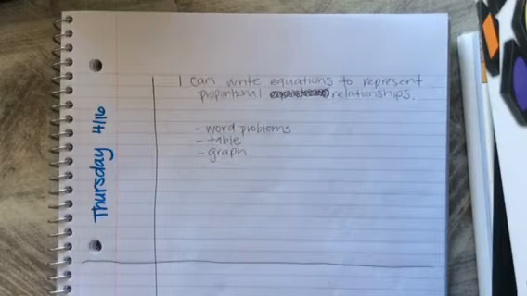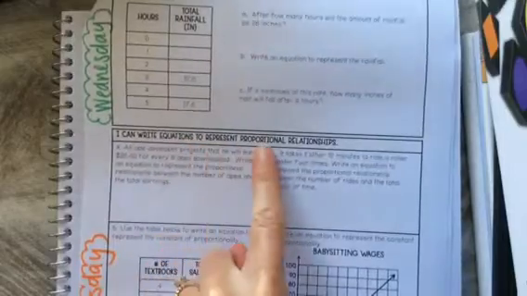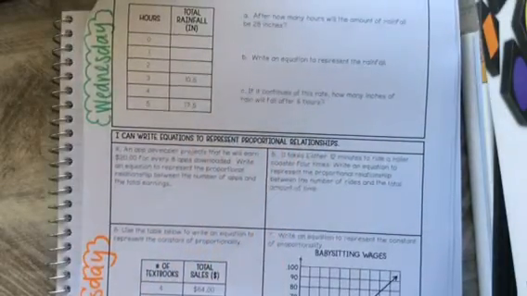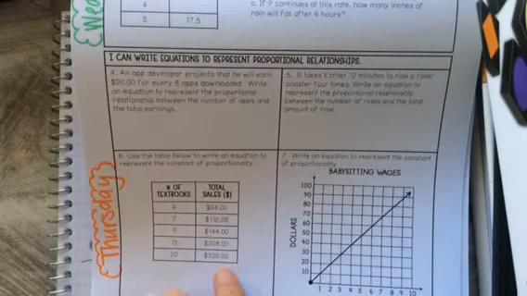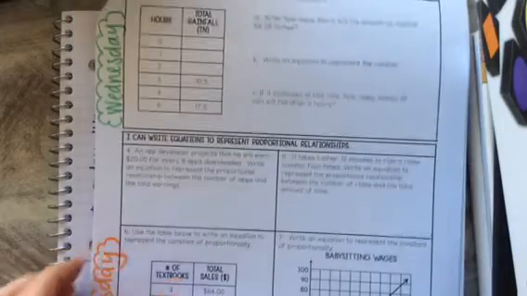So for today's task, for Thursday, April 16th, you are going to be asked to write equations to represent proportional relationships. So that may be a word problem, maybe in a table or a graph. Okay. Sorry about that, construction going on. But this is our objective for today.